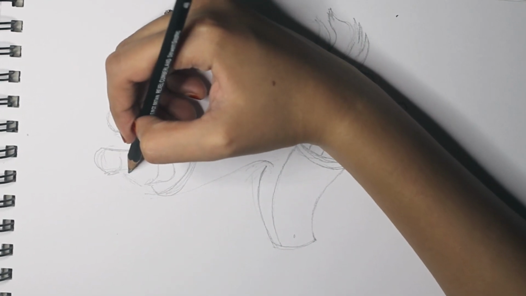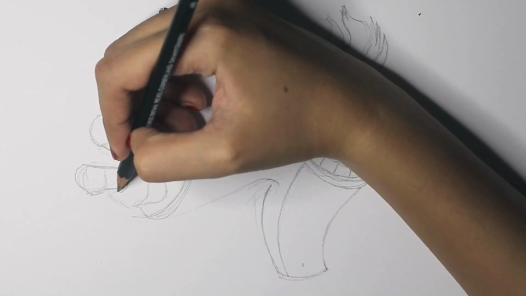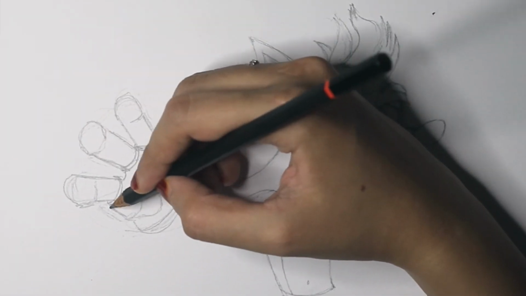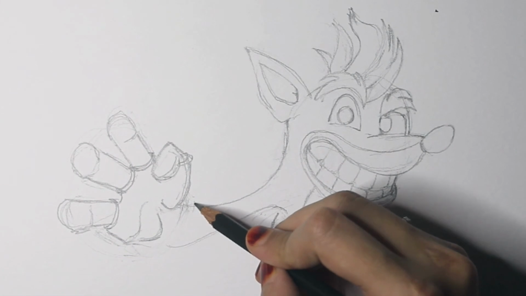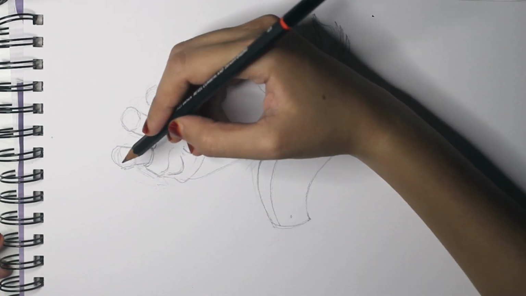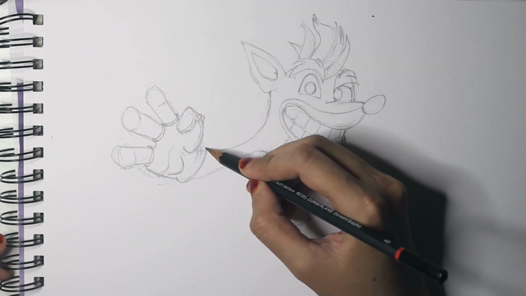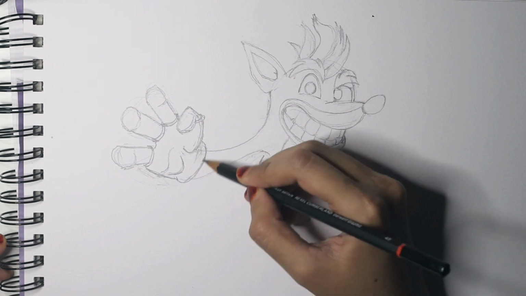So just curve shape from one end of the finger to the other. You can always erase and readjust your lines if you find that it's not positioned correctly.